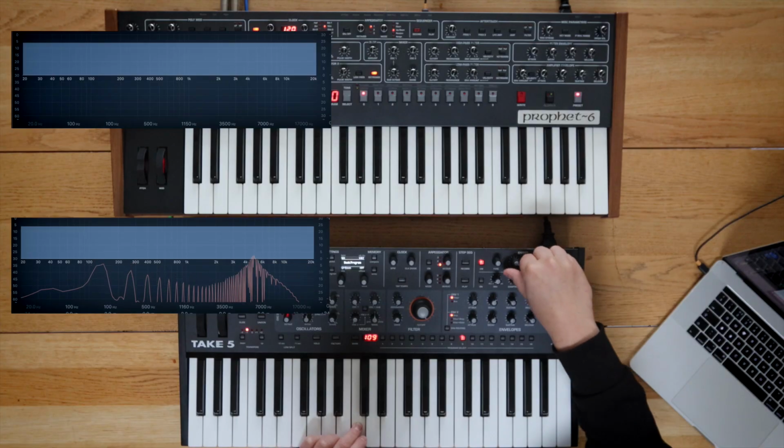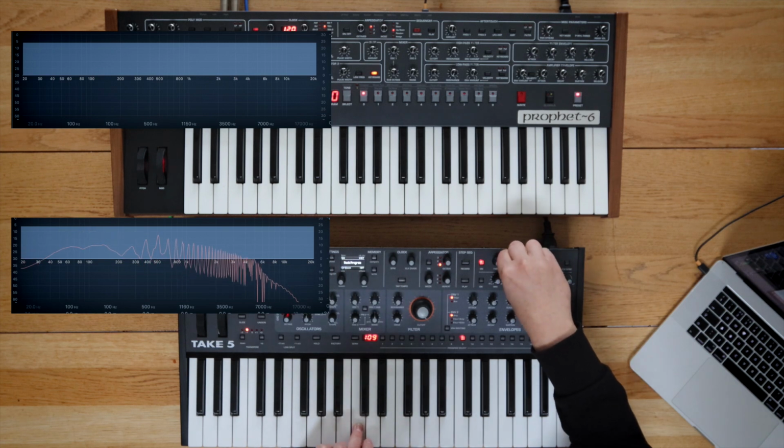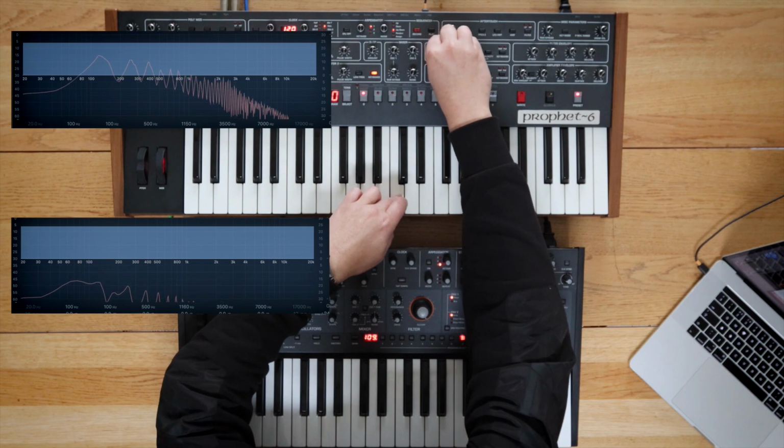So there's a lot more filtering going on with the Prophet 6. The filters then on the Prophet 6 would definitely win if this was a competition.